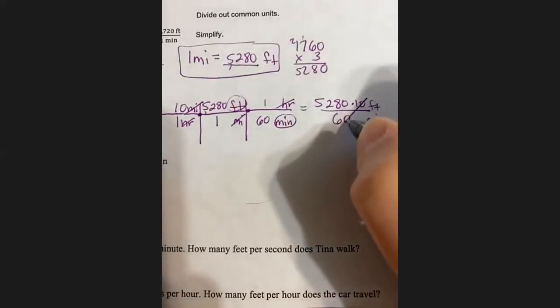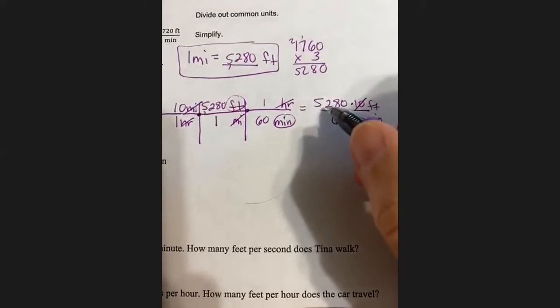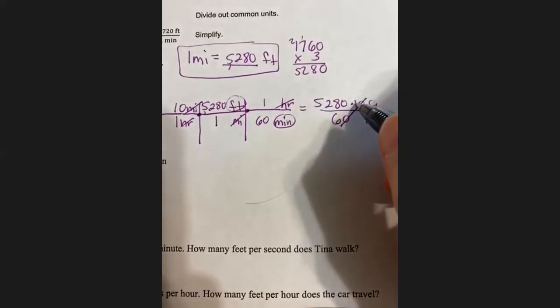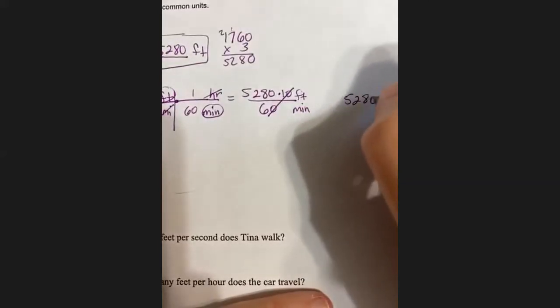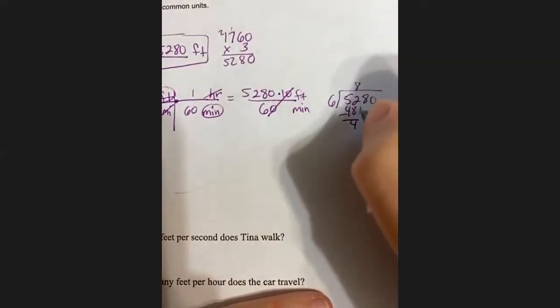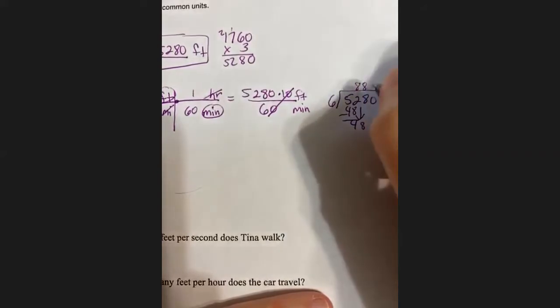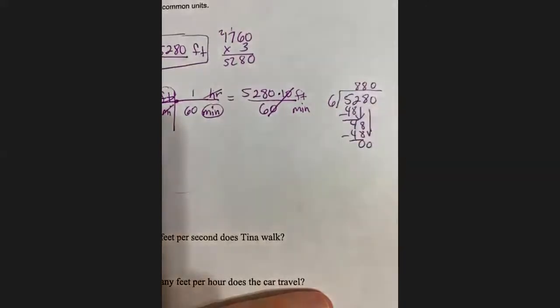A lot of cross canceling you can do here. You can divide by power of 10 on top and bottom. You can't do it in both places, but you can do it in one. And basically that leaves me 5,280 times 1, which is itself, and then divide by 6. So I'm going to take 5,280 and divide by 6. So 6 goes in 8 times, which is 48, which is 4. And I bring down the 8, and it goes, oh, 8 times is 48. And I have 1 0 left, and of course it doesn't go into that, but I have to have it as a placeholder. So it's 880 feet per minute.